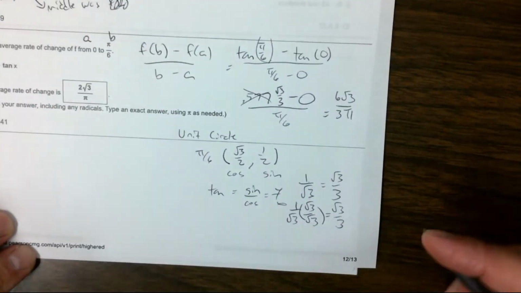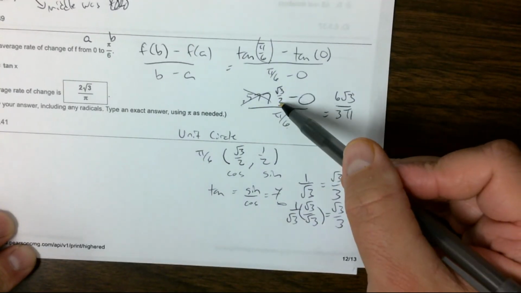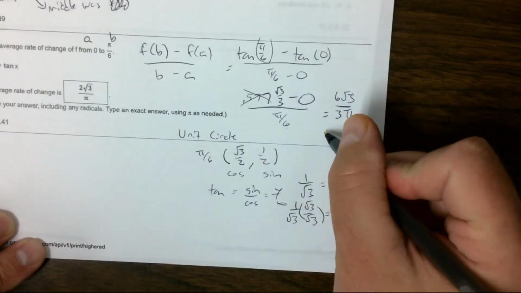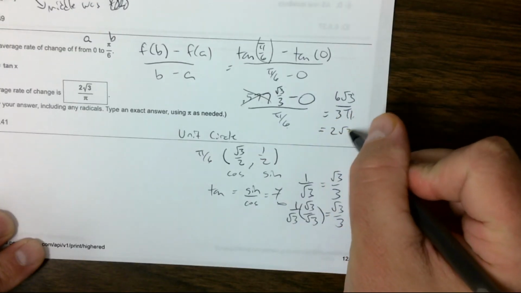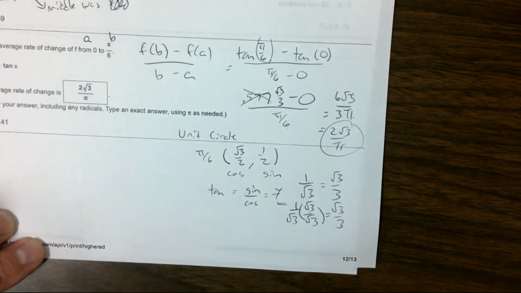See how that worked? You multiply your extremes, that's your numerator. Multiply these, that's your denominator. And then 6 over 3 is 2, so that's 2 square root of 3 over pi. And that's the way it works.